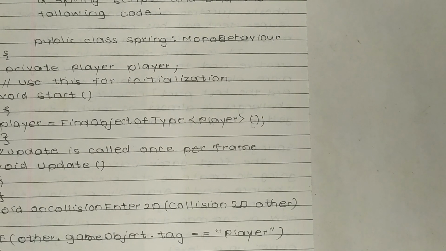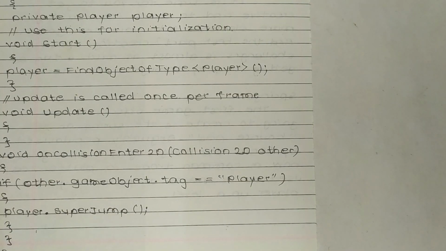So this is the code: public class Spring : MonoBehaviour, private Player player. Use this for initialization. void Start, player is equal to FindObjectOfType Player. Update is called once per frame. Now void Update, void OnCollisionEnter2D(Collision2D other). If other.gameObject.tag is equal to Player, player.SuperJump.